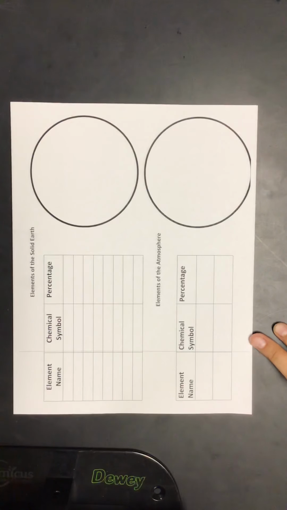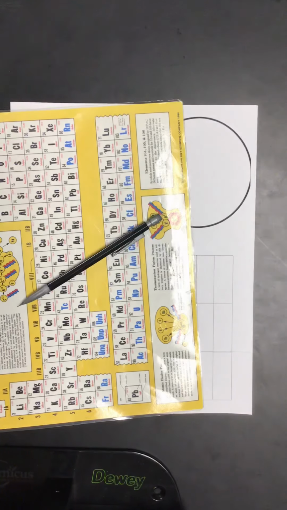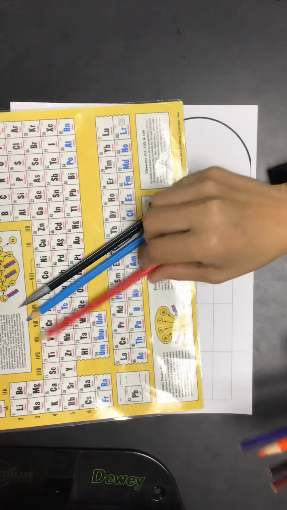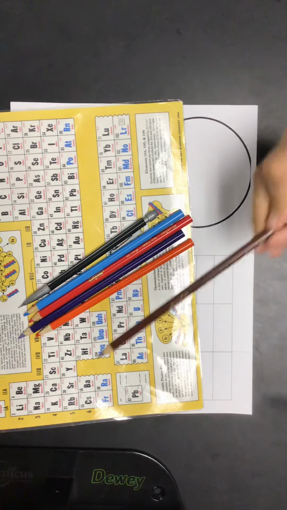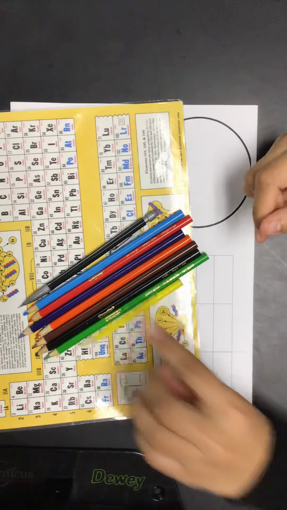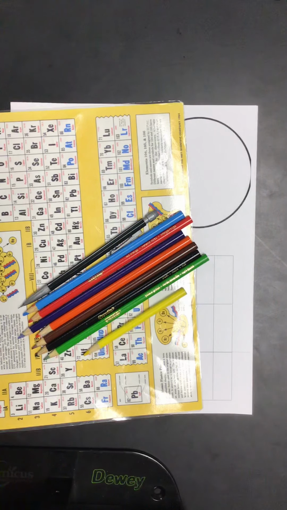Before we get started, I need you to get a periodic table. Make sure you have something to write with, and you need the following colored pencils: blue, red, purple, orange, brown, black, green, and yellow, okay? So go ahead and pause the video. If you don't have your materials, please make sure you grab those. That way we can get our notes done.